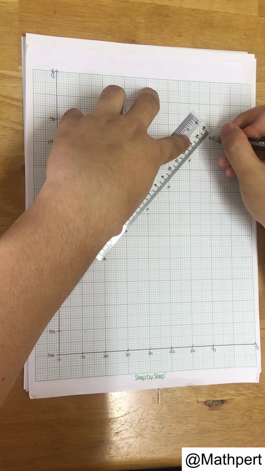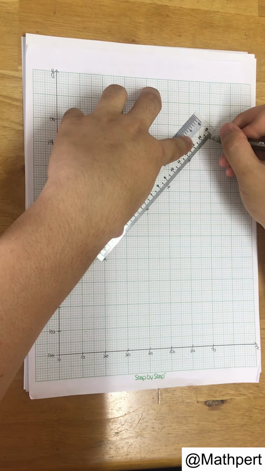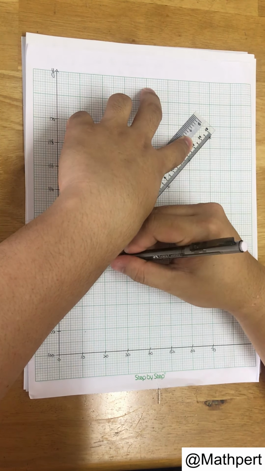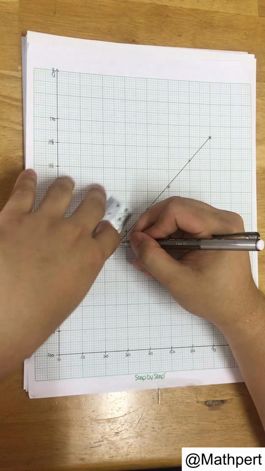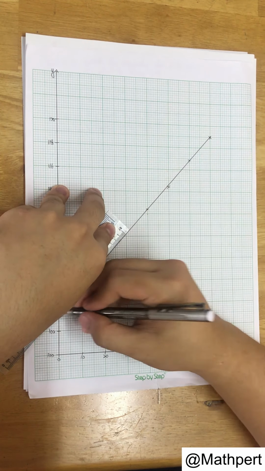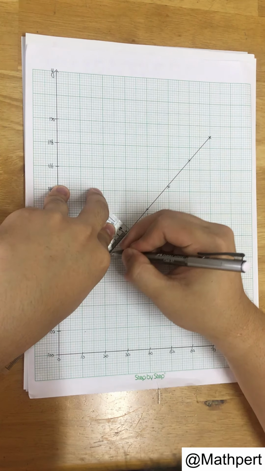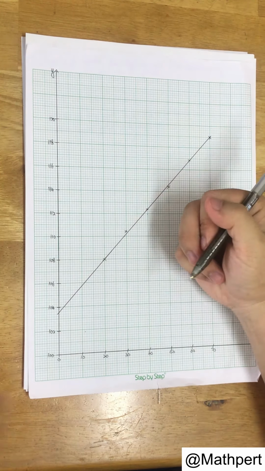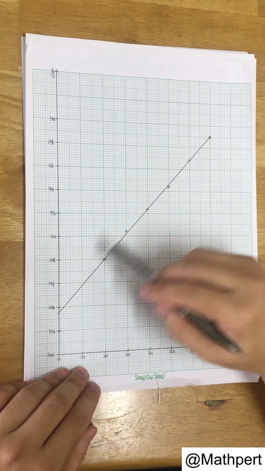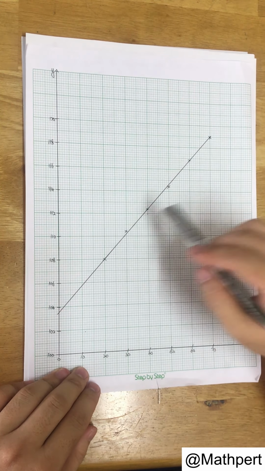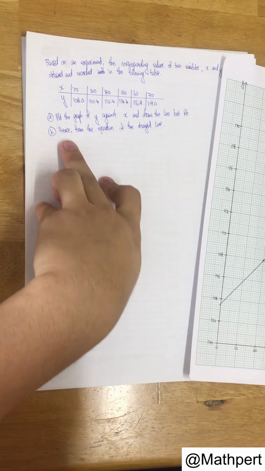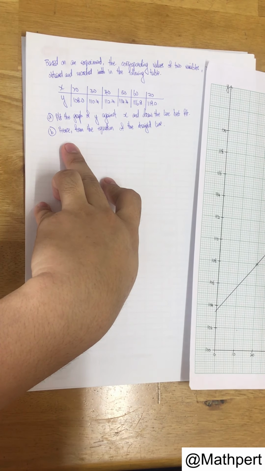Line of best fit. So we draw this line, and then we extend this straight line all the way until it touches the y-axis. So this is the line of best fit. As you can see, 1, 2, 3, 4, 4 points lie on the straight line, whereas 2 points lie outside the straight line. Then we have done the first part of the question. Second part, form the equation of the straight line.